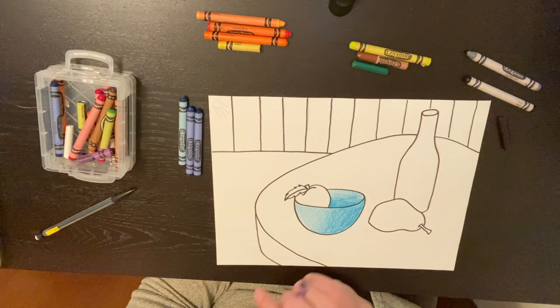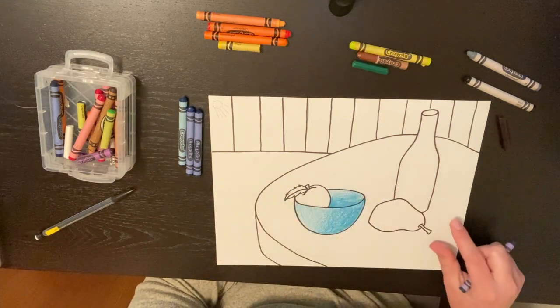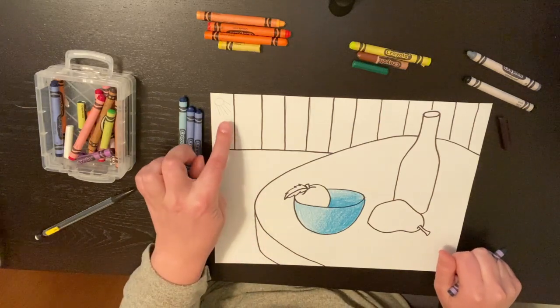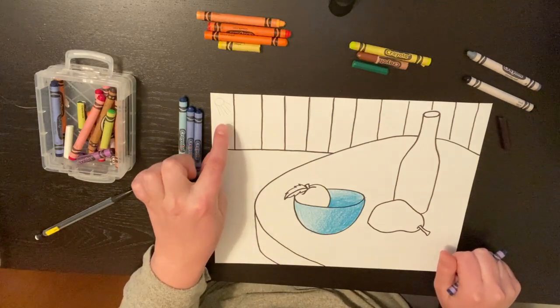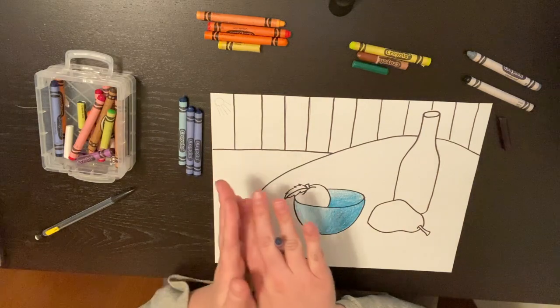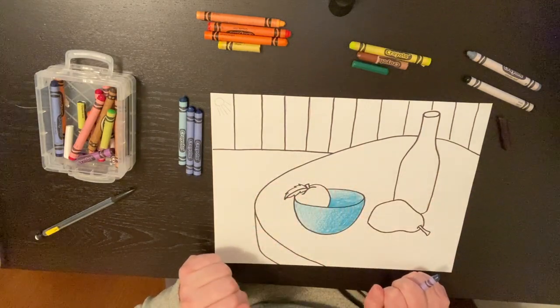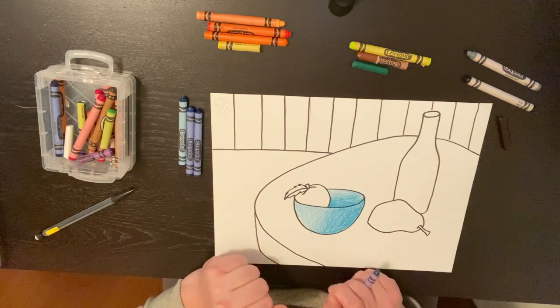Okay, so I'm going to go do all of the color of my still life here using my crayons with my light source on the left. Remember, light on the left, and then fading it darker as it goes to the right of my page. Then at the end, I will add my shadows.